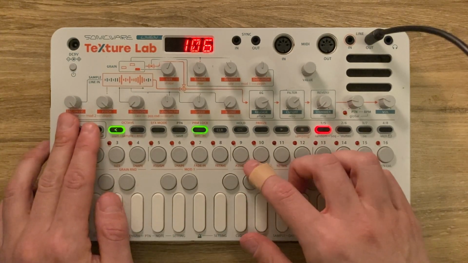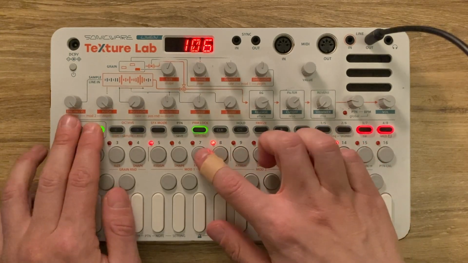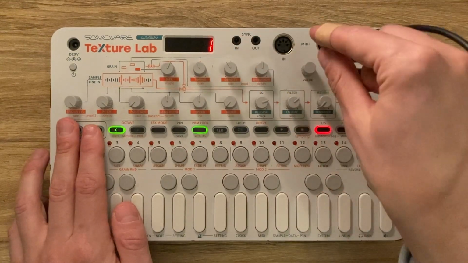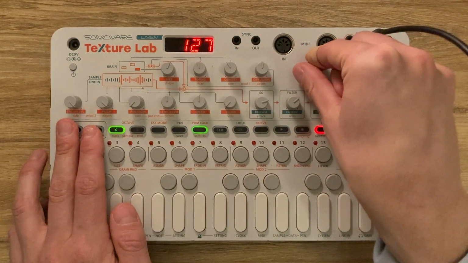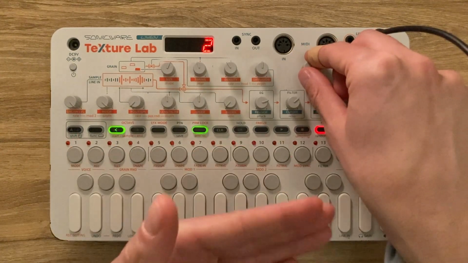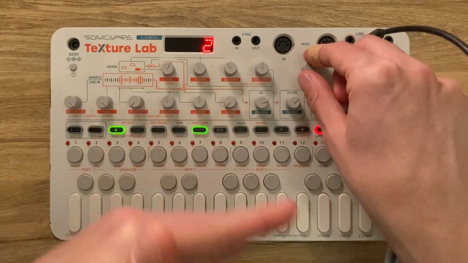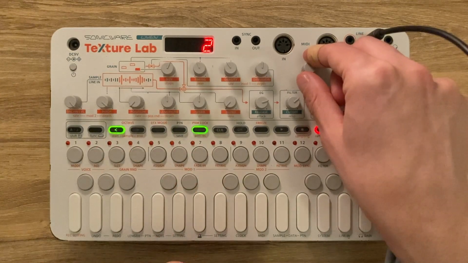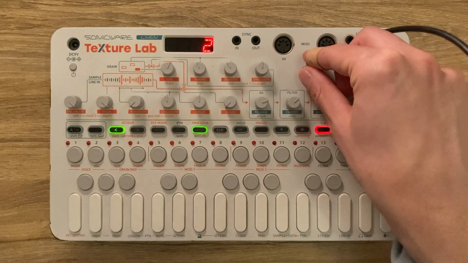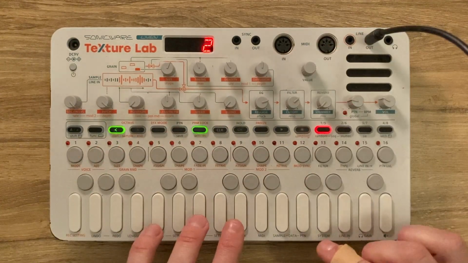Another thing that we can do here is turn on the fade in option, which by default is set to off. And this has numerical values of between 1 and 127, just like everything else. And this controls how long it takes for the modulation to transition from the beginning to the end point. And what it's basically going to do is create a kind of pitch glide effect.